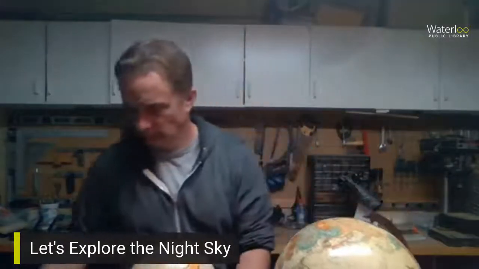Now, when we have the sun shining on North America, that's daytime, and we can't see anything other than the sun in the sky. We can see the moon. We can see a little bit of the moon, because it still reflects just enough light that it's visible during the daytime, if it's in the right position in the sky. But we can only see the sun and sometimes the moon.